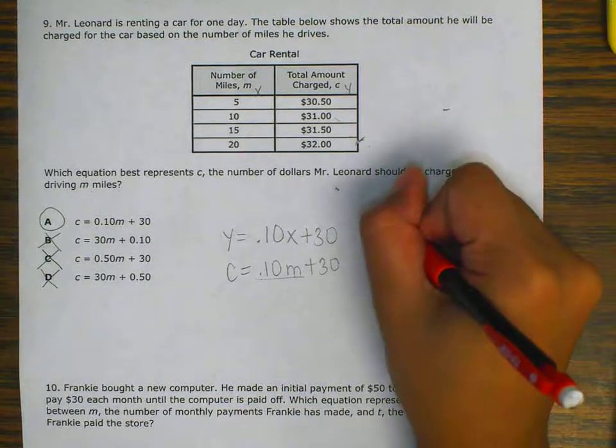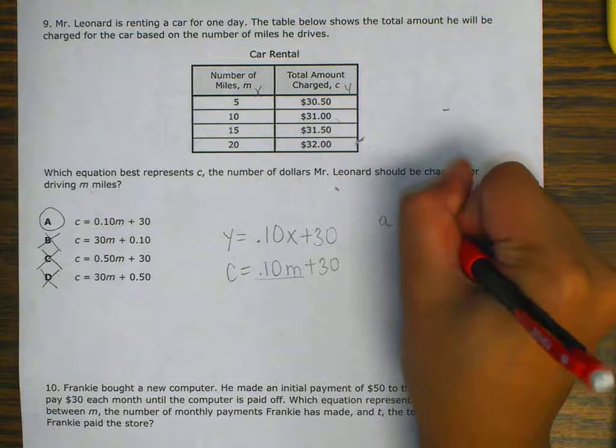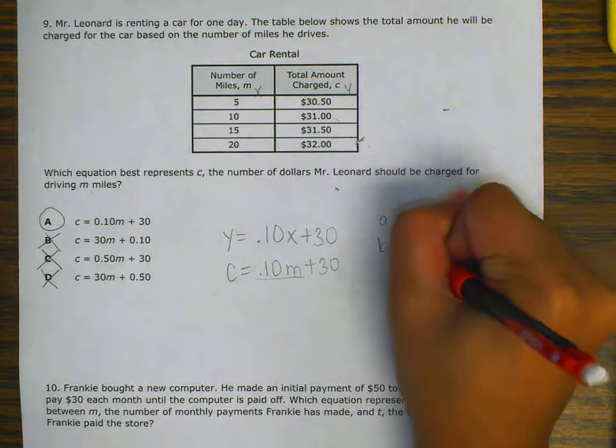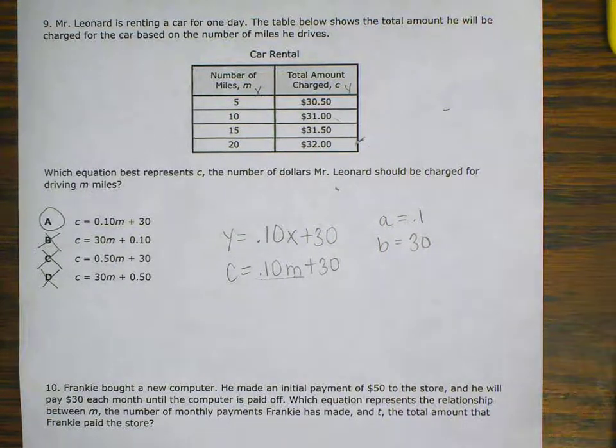And you could also write down A is equal to 0.1 and B is equal to 30 to show the work that you did on the calculator.